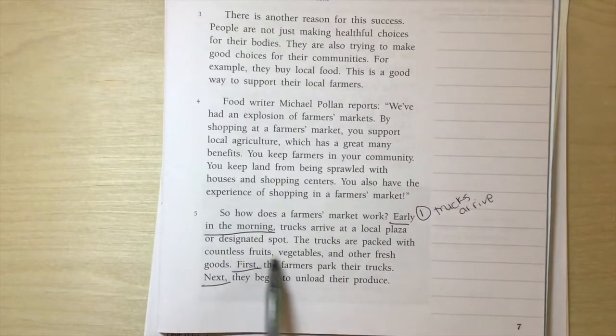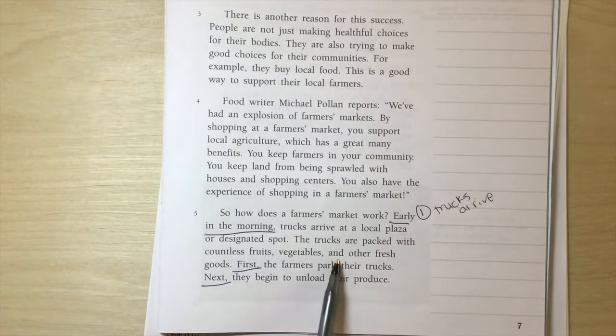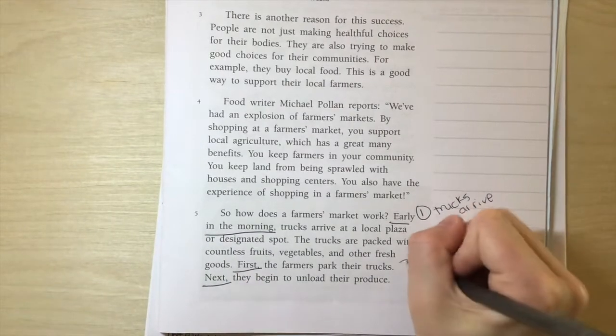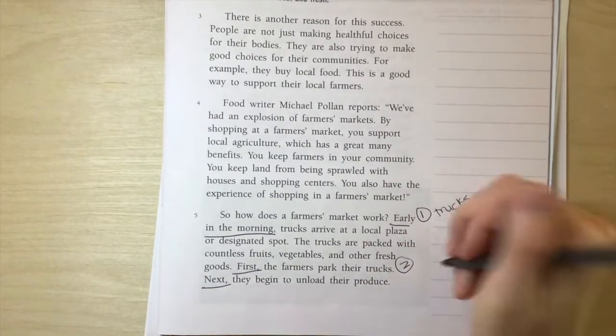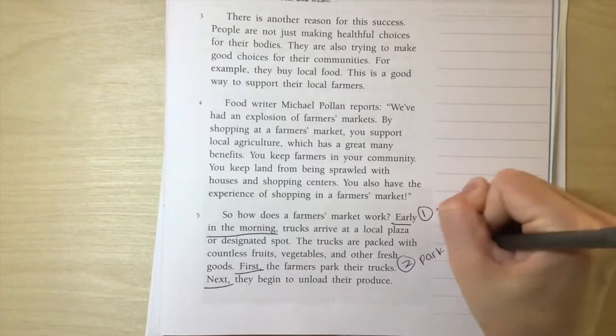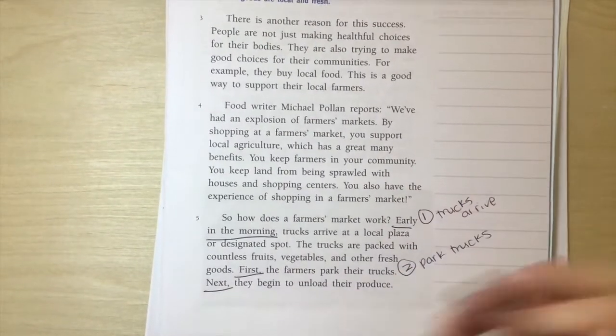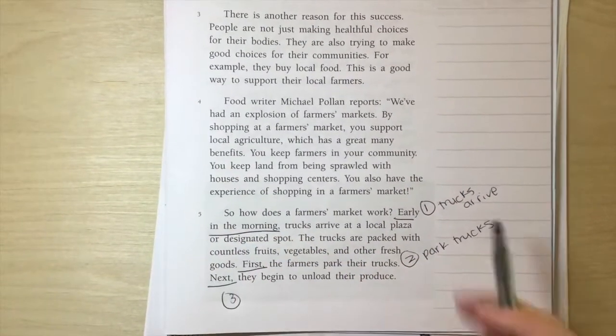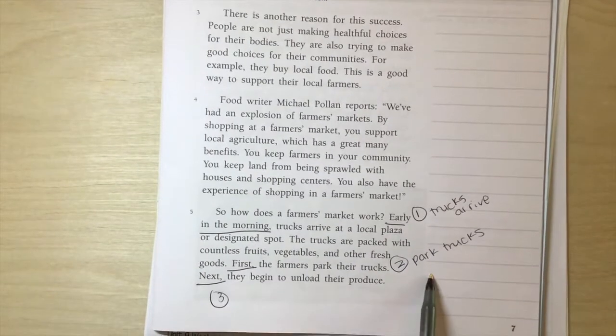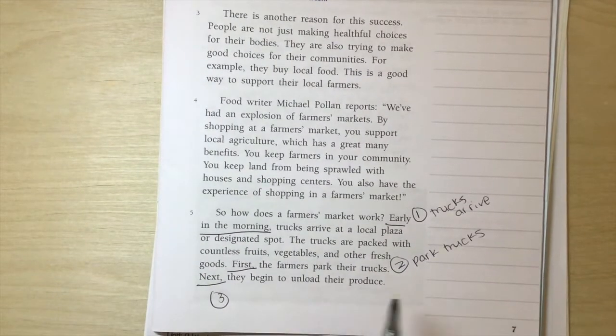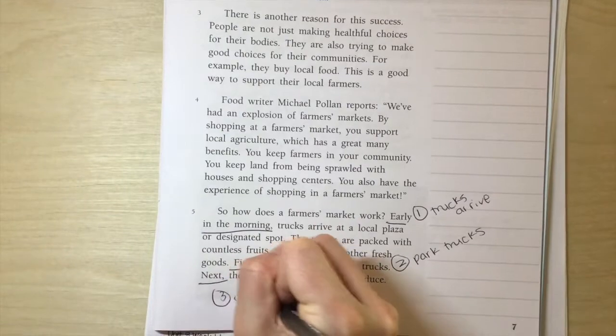The trucks are packed with countless fruits and vegetables. So this is just details right here. Then first, farmers park trucks. After that, what they do, sequence number 3. So this is the first thing, they have to arrive, then they park. Next, they begin to unload their produce, so unload.